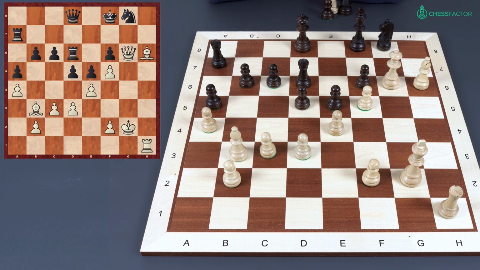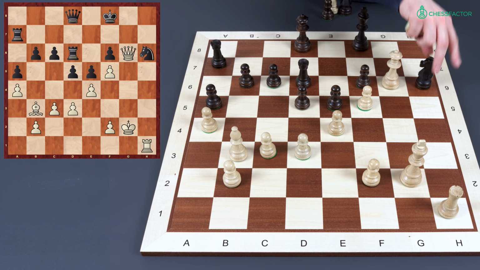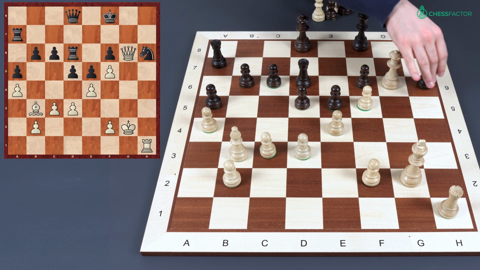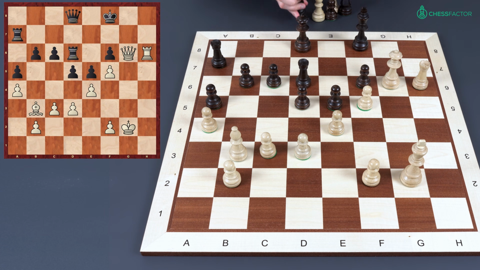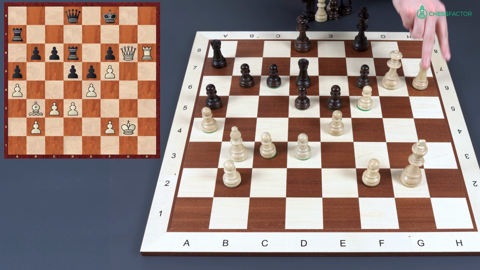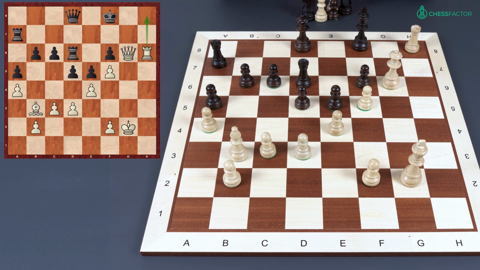This is very typical, of course it's a different topic, but it's very typical to sacrifice an exchange in order to break through with your attack. So after bishop takes h6 check, black has two choices. He can play king to e7, or he can capture the bishop on h6. Now, if knight takes h6, white will simply recapture on h6, and even though black is up an exchange, the problem is that this threat of rook h8 is just devastating.